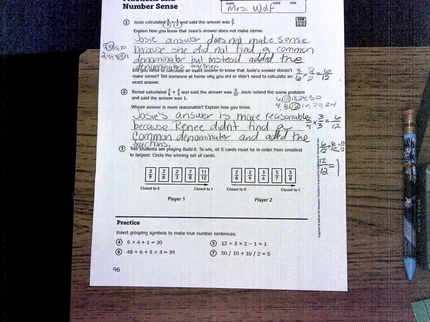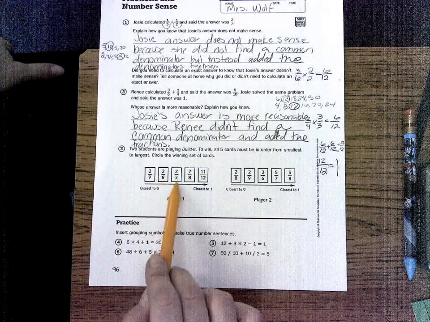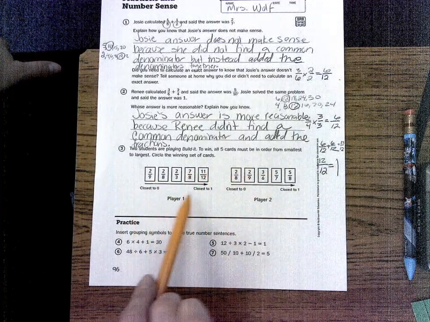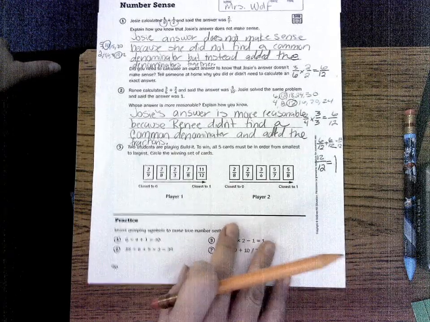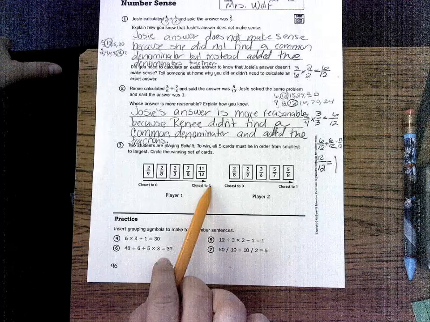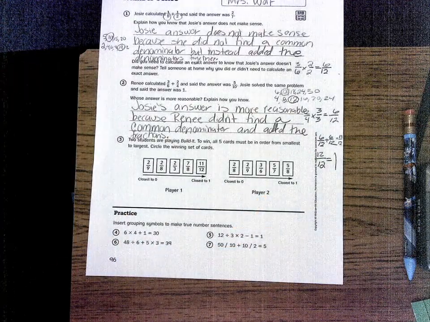2 students are playing Build It, and they get 5 cards, so these are their cards, and they must put them in order from smallest to biggest. And our smallest would be close to 0, close to nothing, and our biggest would be close to 1. So we need to circle the winning set of cards. Well, who did it right?